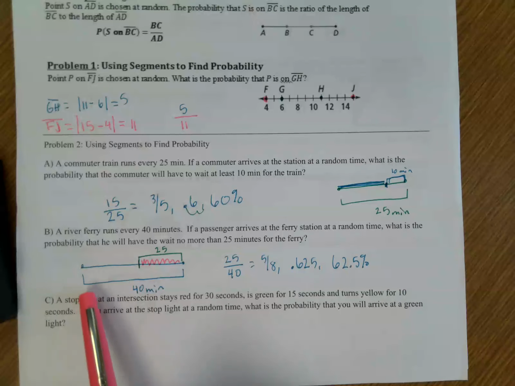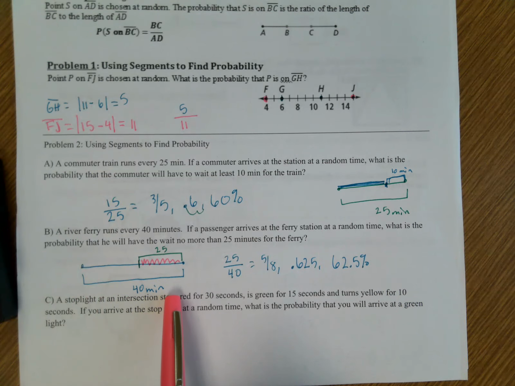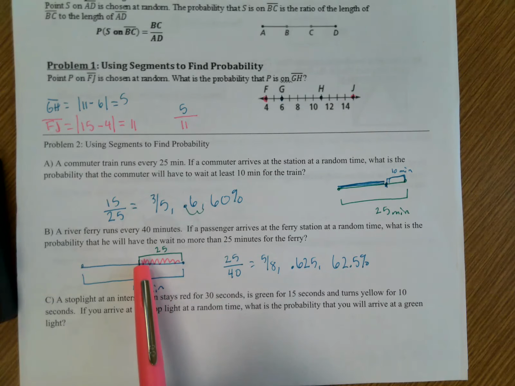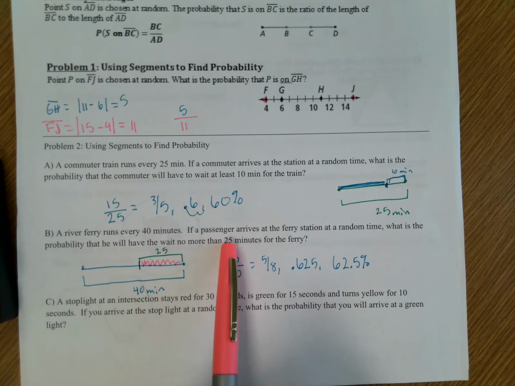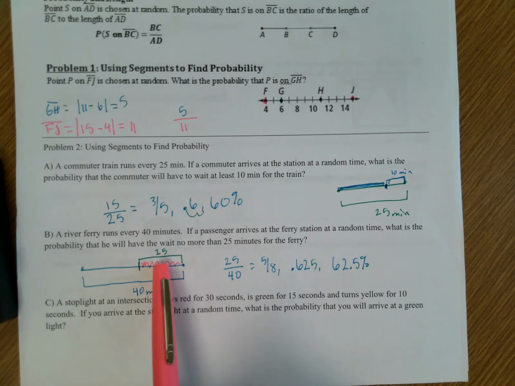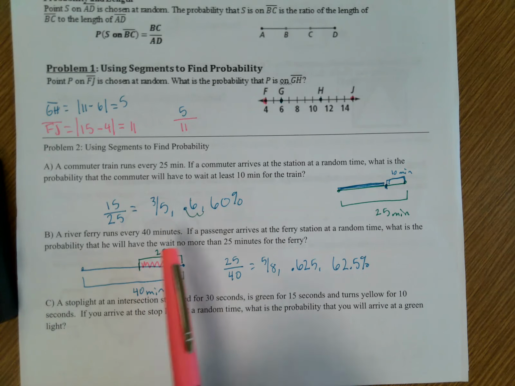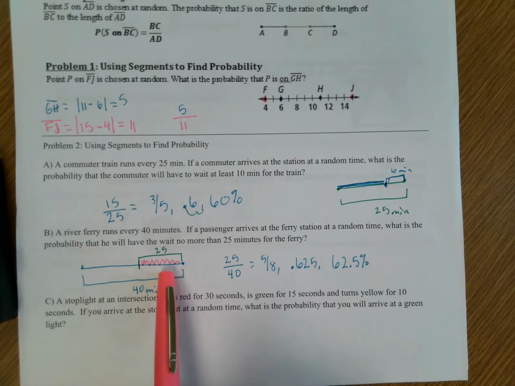So here, a total of 40 minutes is every time the ferry runs. It says no more than 25 minutes. So now I put that 25 there, but then when I'm thinking about this, it's saying anytime in this period is my intended outcome, because no more than 25 is the max. Here I had to subtract. Now I do not have to subtract.